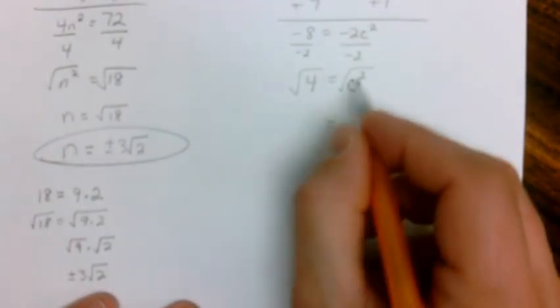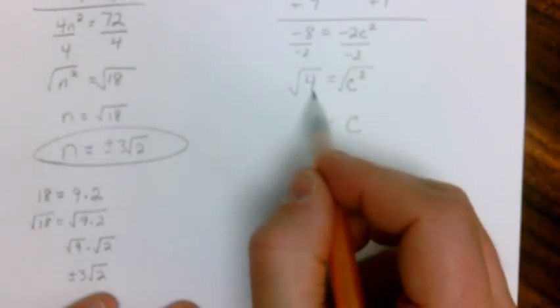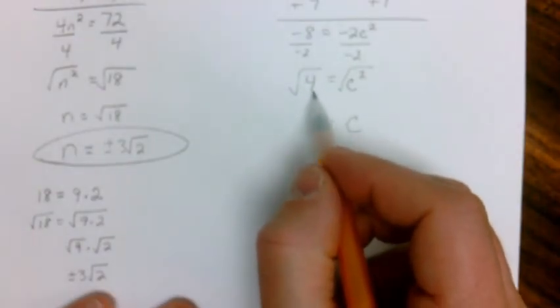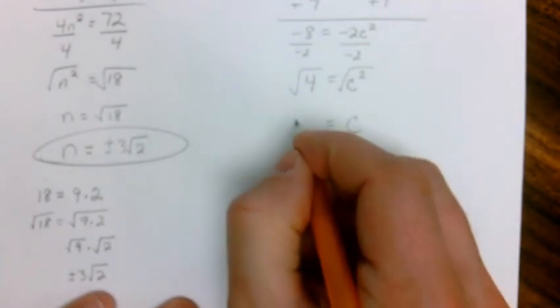The square root of c squared is c, and the square root of 4, well, 4 is a perfect square, so this is nice. I'm not going to have to write my answer in simplest radical form like I did over here. The square root of 4 is positive or negative 2. c equals plus or minus 2.